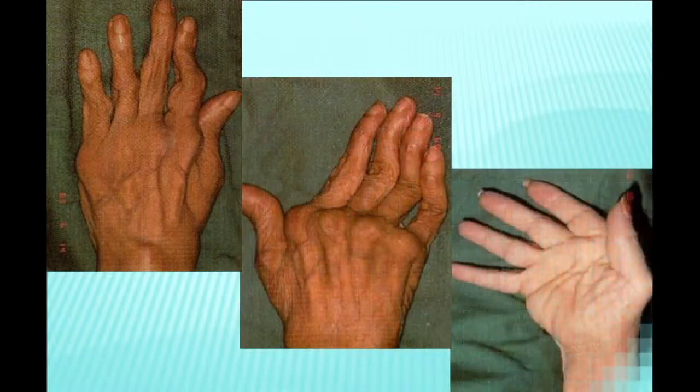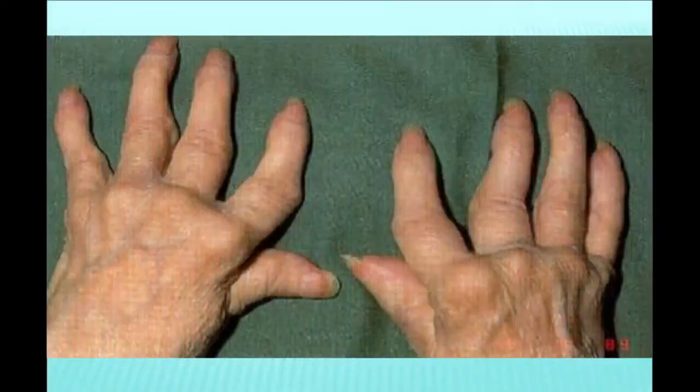Now let's look at this deformation. It is seal's fin deformity, it is buttonhole deformity, it is swan neck deformity. Now you understand the functional activity of these joints is nearest to zero. Also, it is seal's fin deformity.